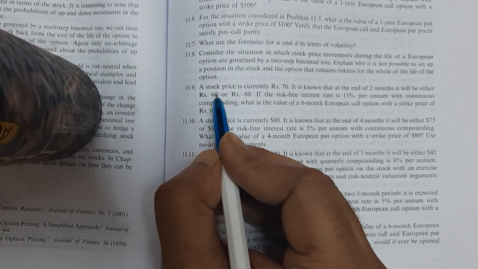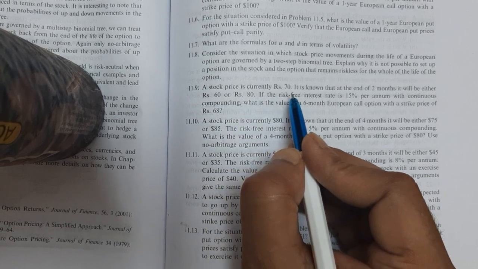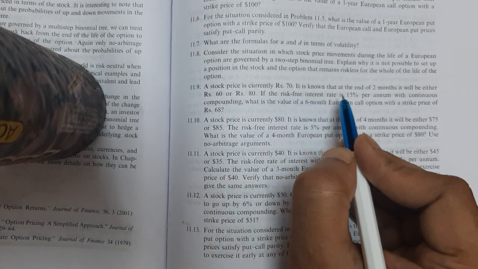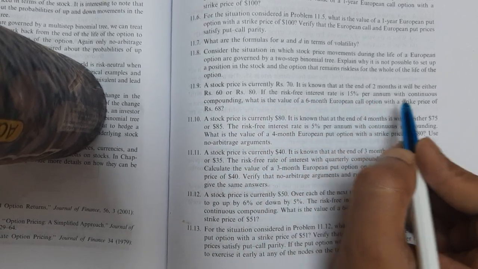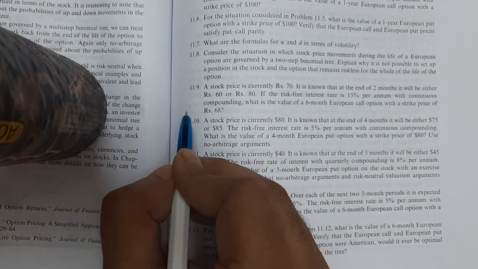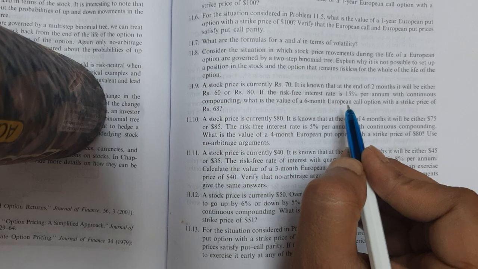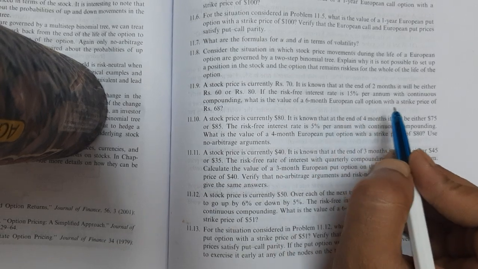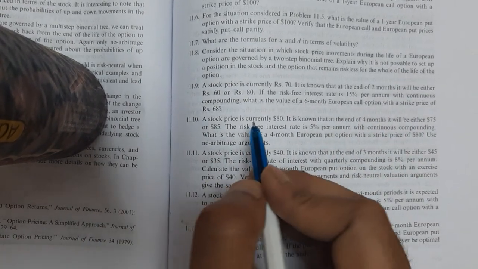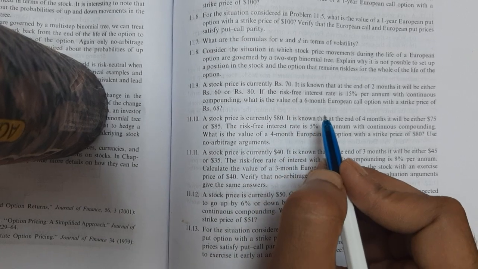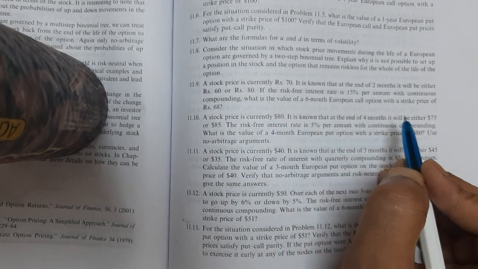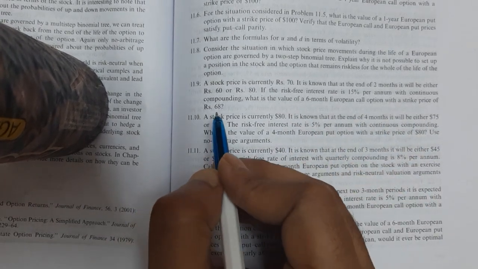Here it is given a stock price is currently rupees 70. It is known that at the end of 2 months it will be either rupees 60 or 80, if the risk-free interest rate is 15% per annum with continuous compounding. What is the value of a 6-month European call option with a strike price of rupees 68?